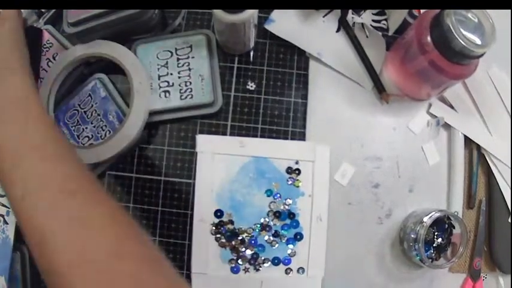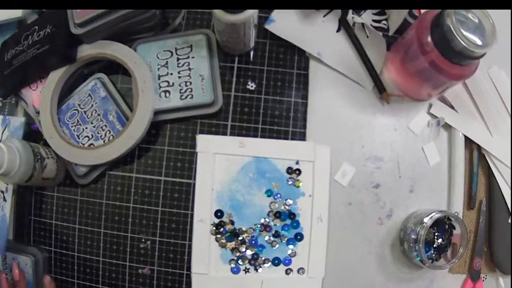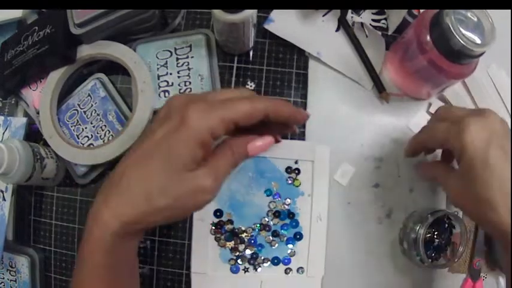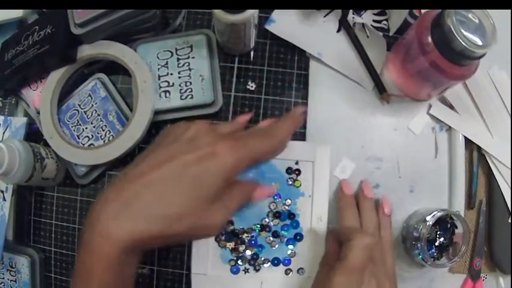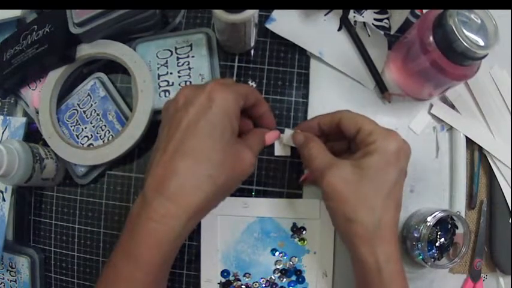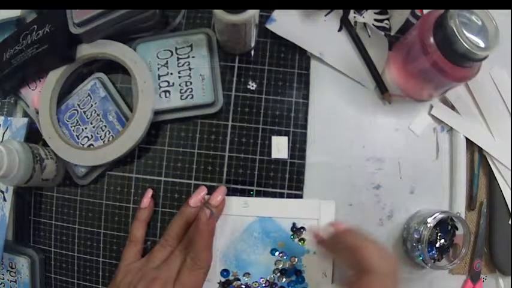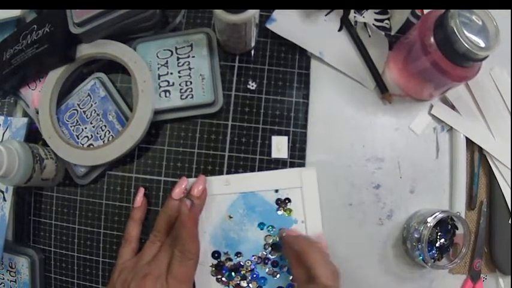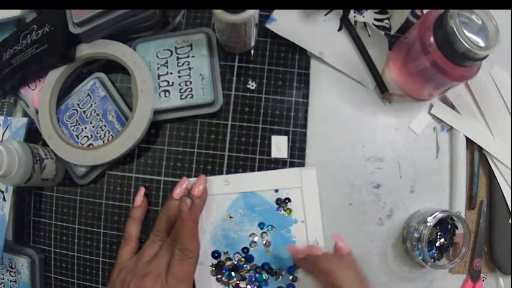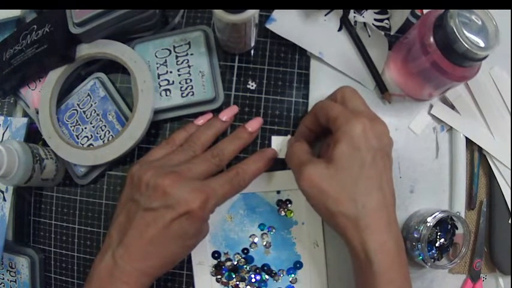And then, alright, Linda, what'd you do with your jewel picker? I don't know. So anyway, we're going to take this little tiny bit of glue here. I'm just going to put a little dab right there, and then we're going to move our star over it. And then we're going to put another star right there.